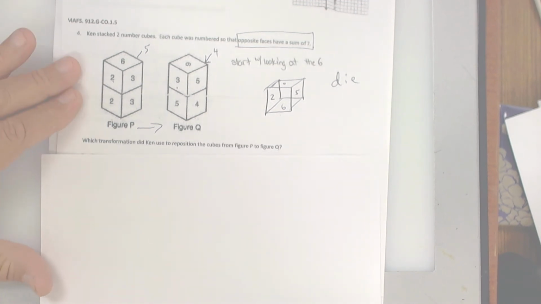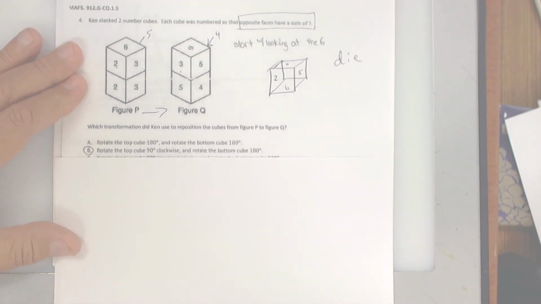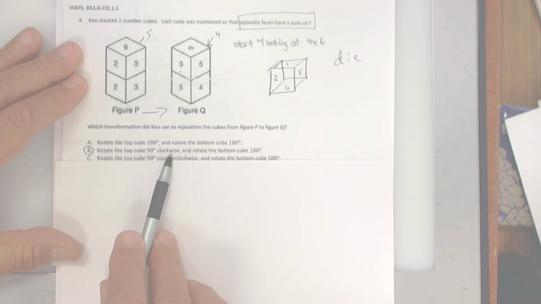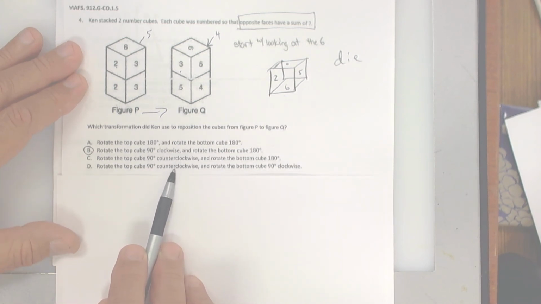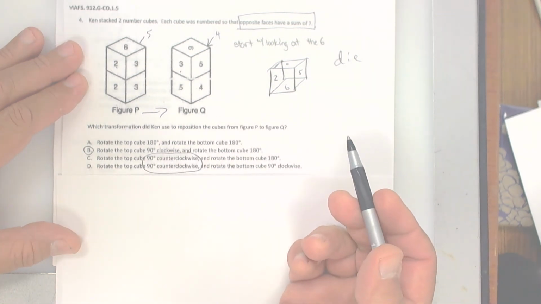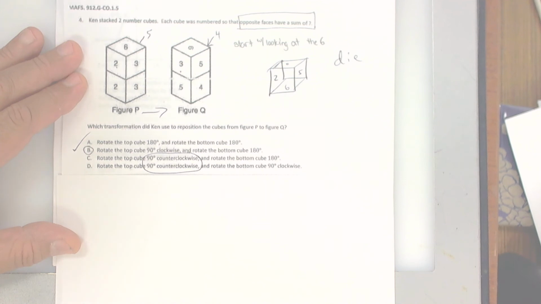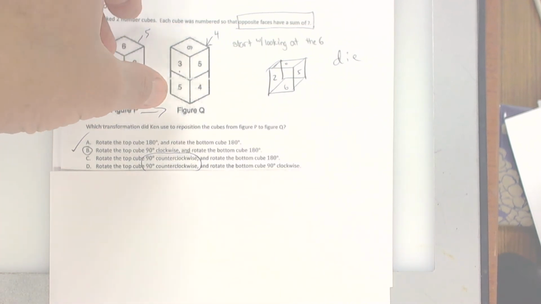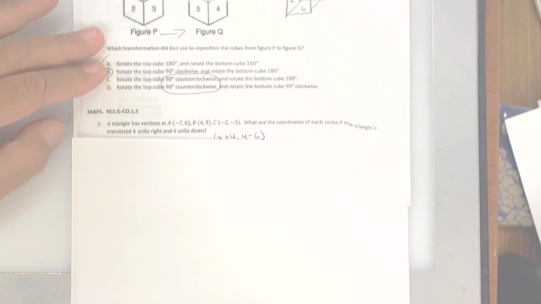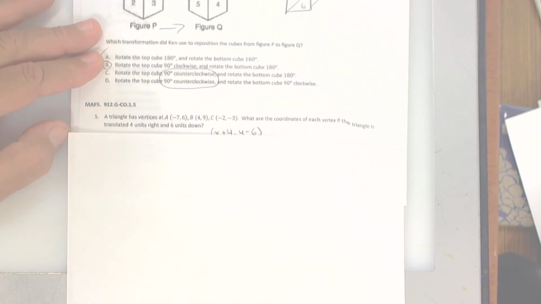So we're looking for a clockwise on the top one. So look here, rotate the top cube 90 degrees clockwise. We want something like that. We don't want counterclockwise. So we don't even have to do the bottom one because there's our choice. You see, the top one, you're moving 1 click, 90 degrees. 4 clicks would be a whole circle. All right, you might have to go back and think about that one.